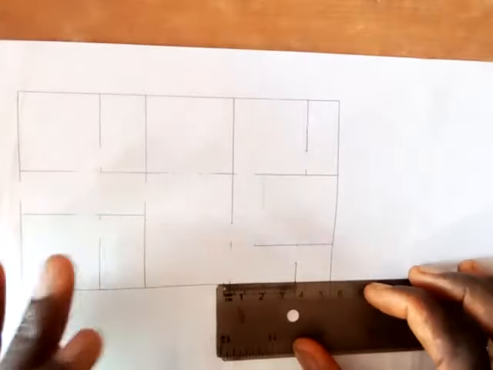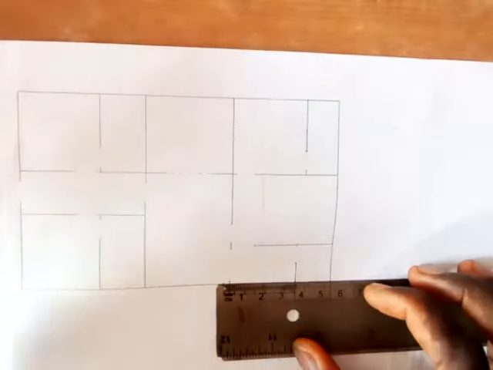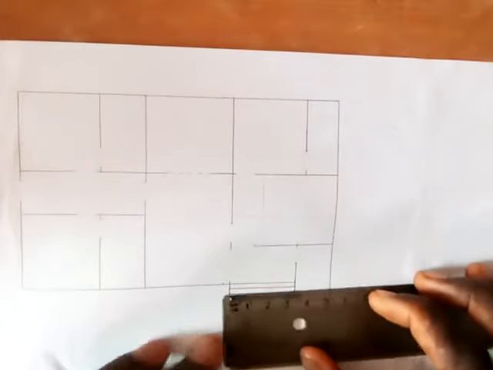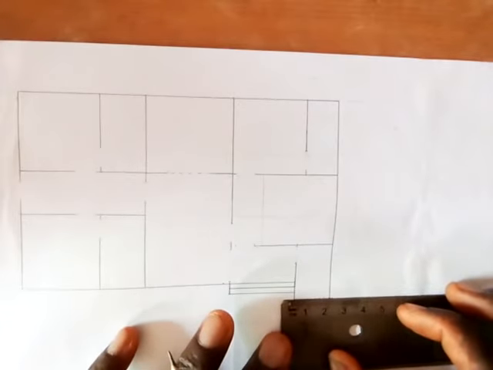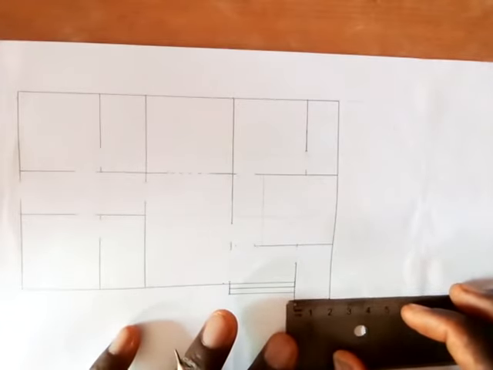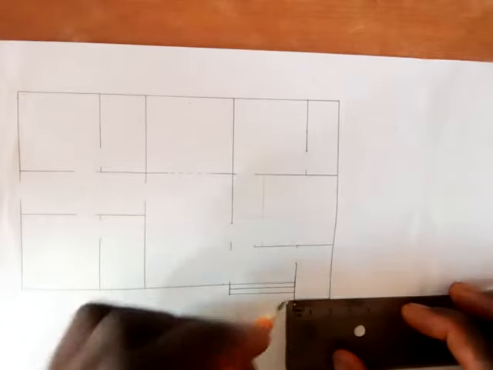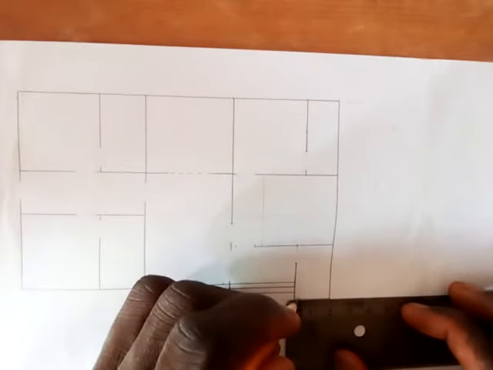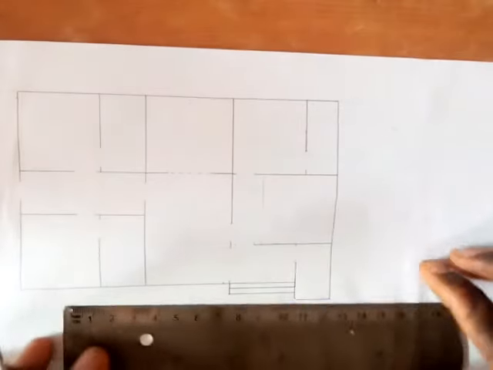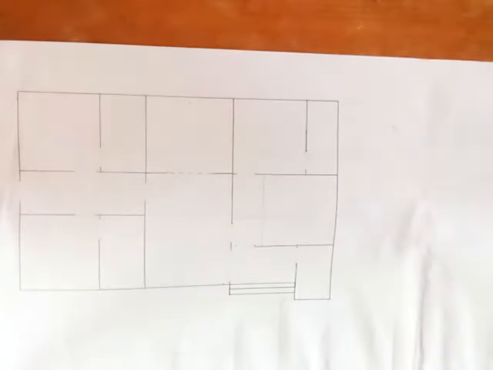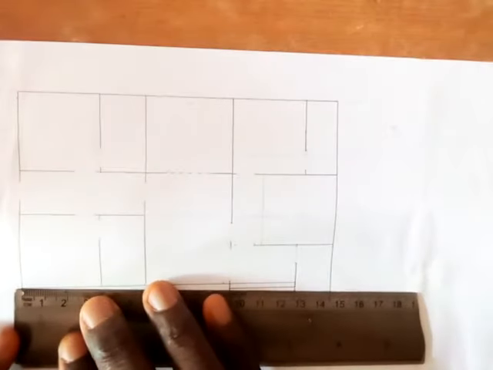But for these ones you can take it to the right or to the left. That's what I'm trying to do here. For this I will take it to the right. All right, the next thing I'm going to do here, I still need to take this.